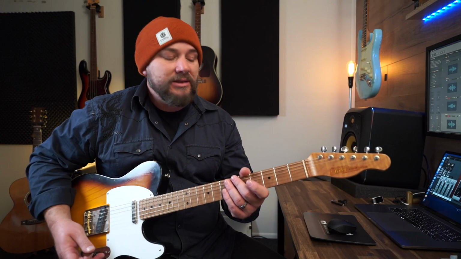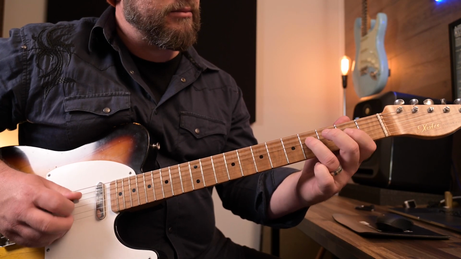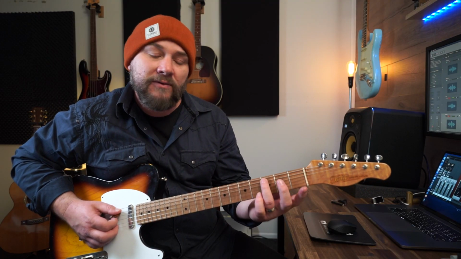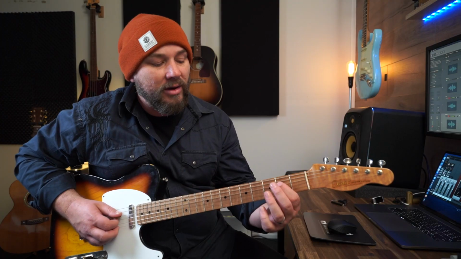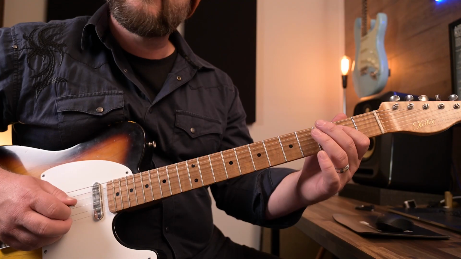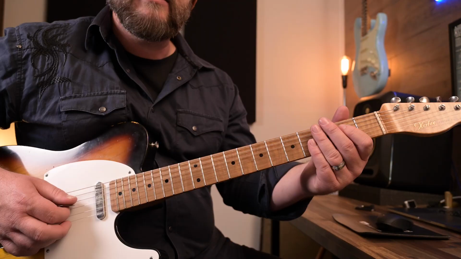Now the lead up into this solo goes like this. And to play it, we're going to slide from the third fret on the A string up to the fourth fret, followed by the second fret on the D string to the fourth fret. And then we're going to play two syncopated notes, which are the second fret on the D string.